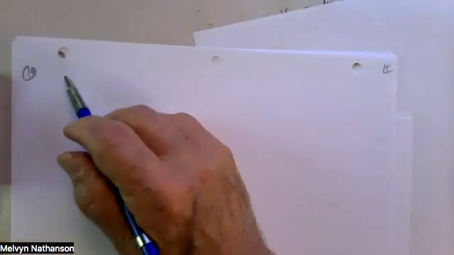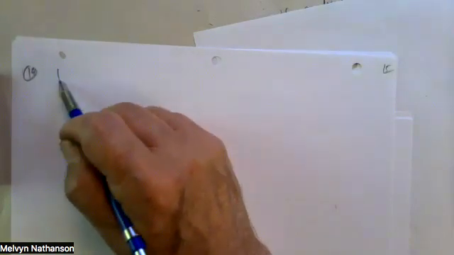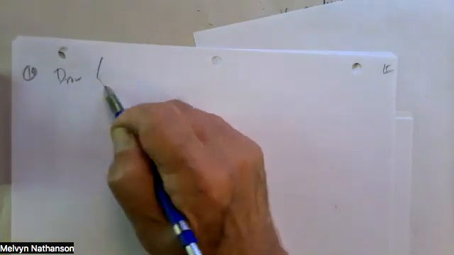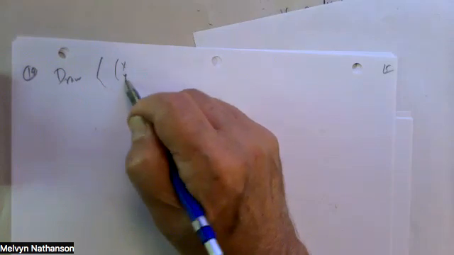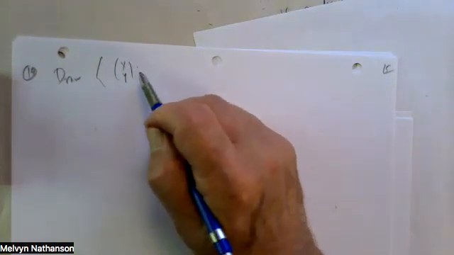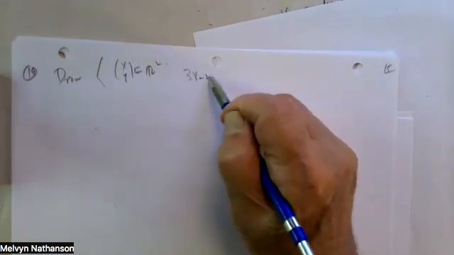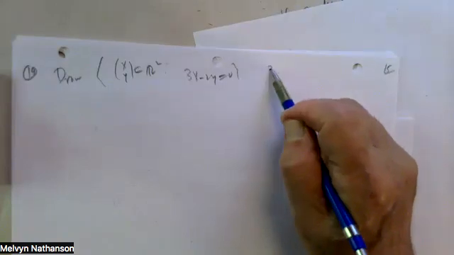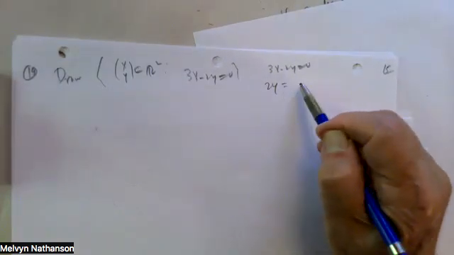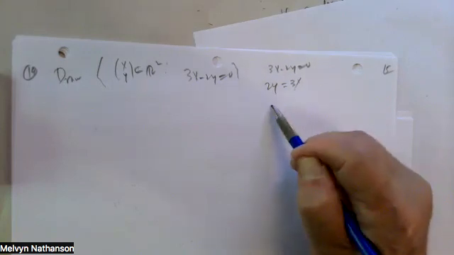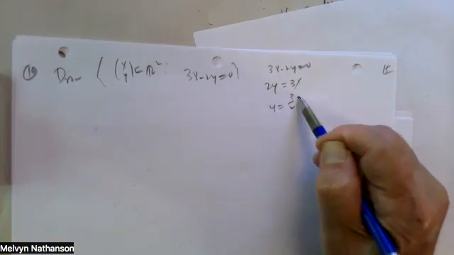So we want to draw the subspace of all vectors x, y in R2 such that 3x minus 2y equals 0. So 3x minus 2y equals 0 is the same as 2y equals 3x, or y equals 3/2 x.